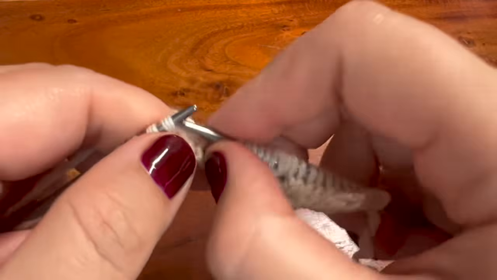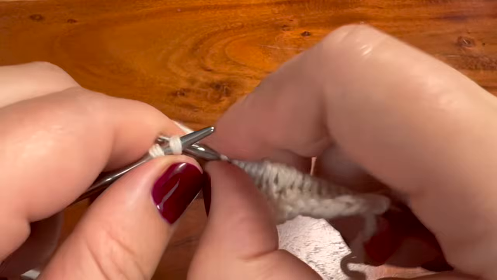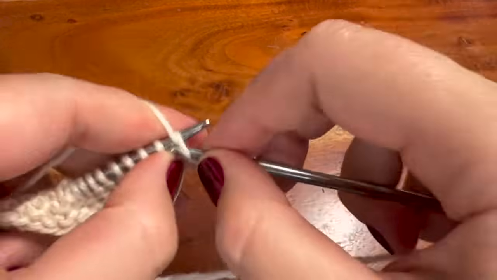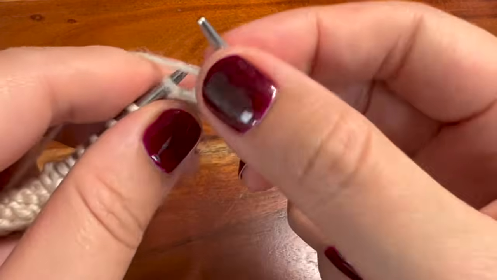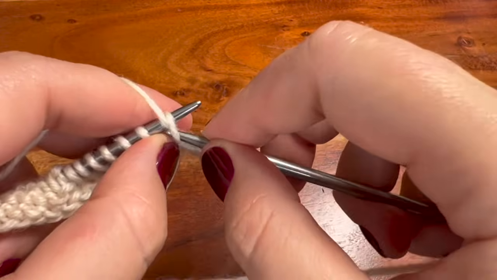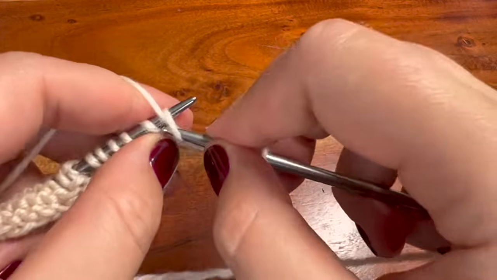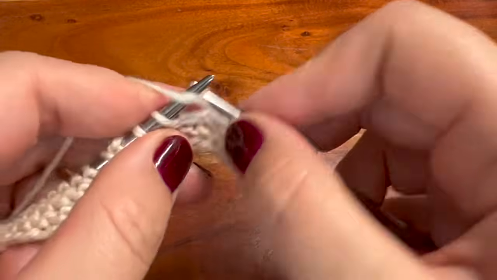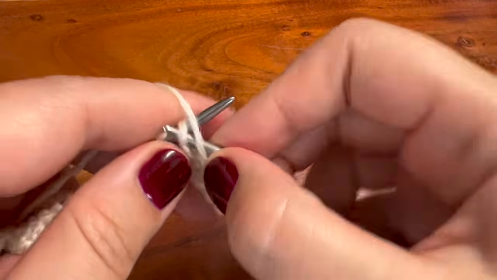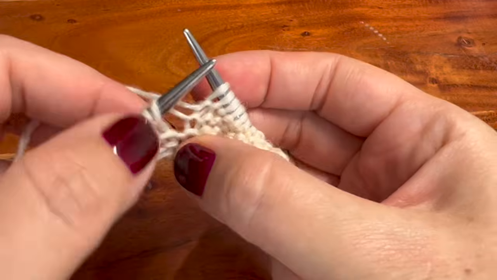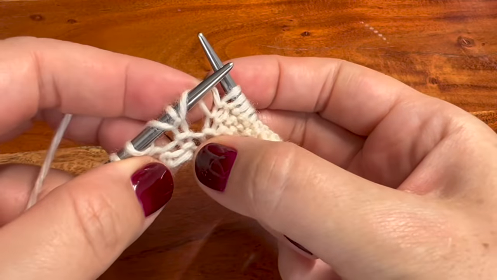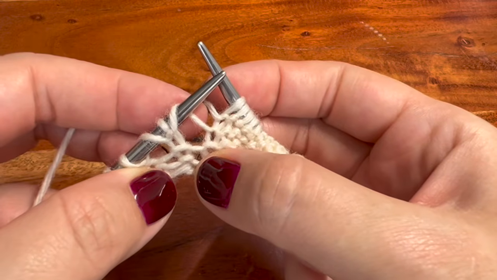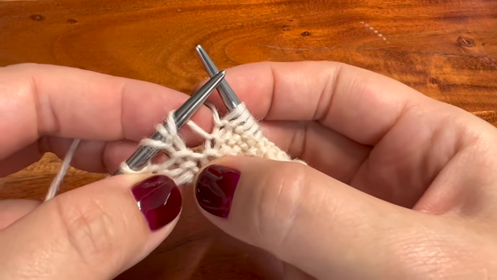Now let's see what is going on the purl side. On the purl side, the idea is to keep those holes. And remember, for this combination continental style, I purl the purl stitches through the front loop. Now we're getting closer to those holes, and the idea of the purl stitches is to keep those holes because for some reason we need it. Let's say we are making it like an open work chart.